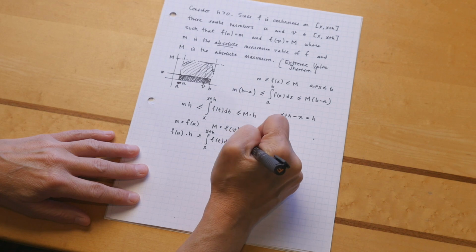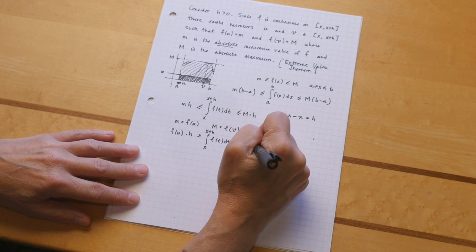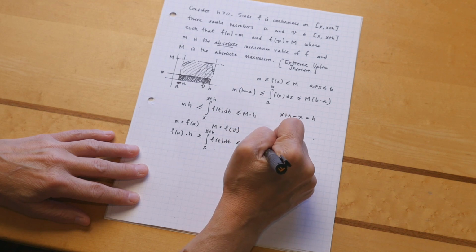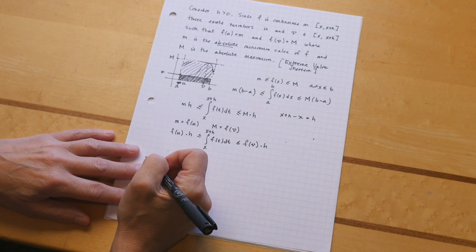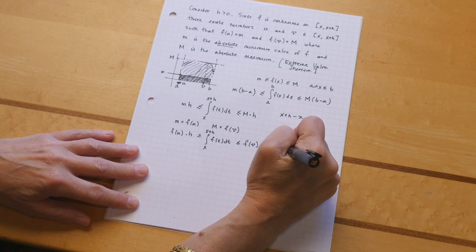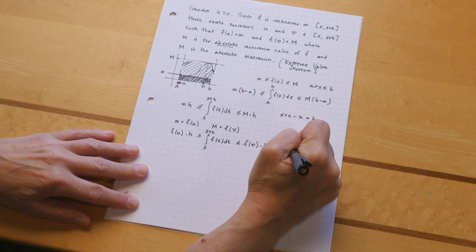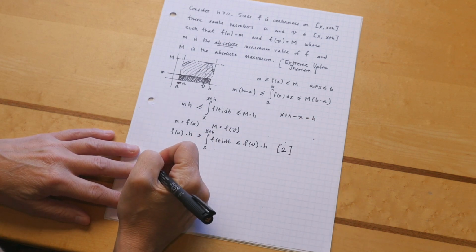And that will be less than or equal to f of v times h, because f of v is capital M. I'm going to label this 2, so I can refer back to it if necessary.